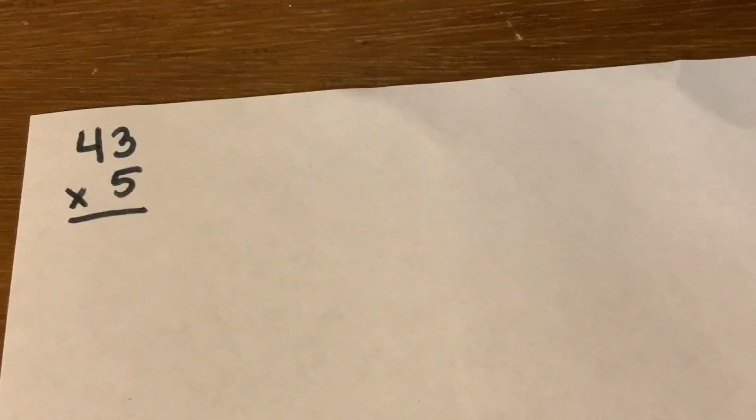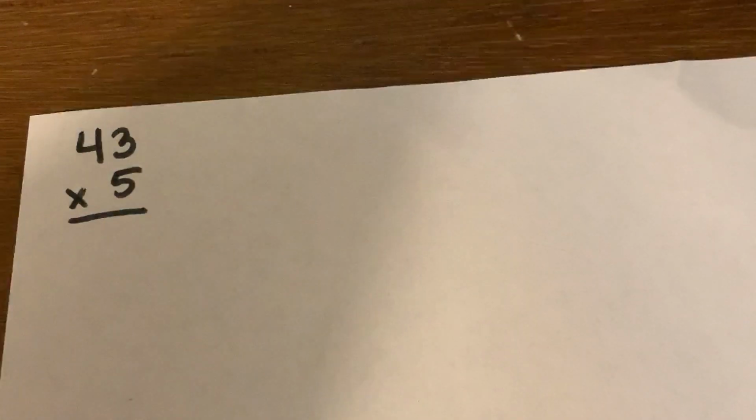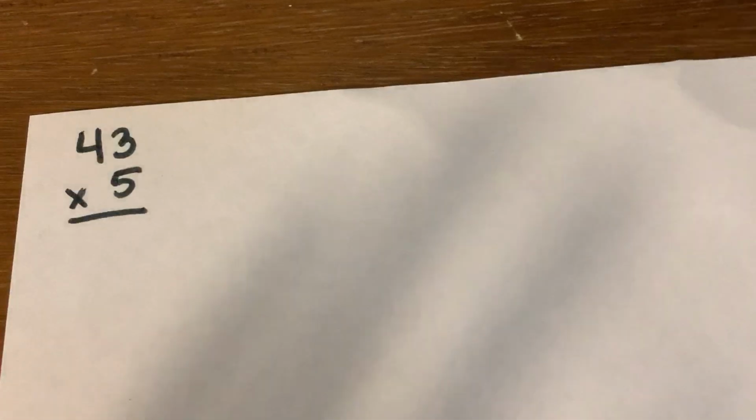I want you to go ahead and solve this problem using the method that you are most comfortable with. So think back, what is the method that you used on your test? What is the method that you've been using to practice with in class? That might be partial products, that might be area model, that might be the distributive property, which is also partial products, or that might be the traditional algorithm. So go ahead and solve this on your own now.